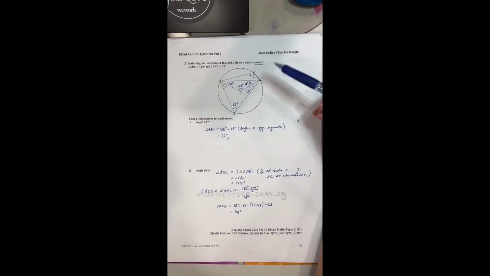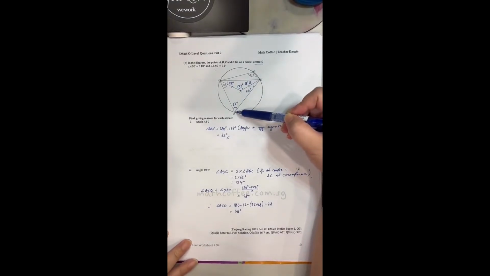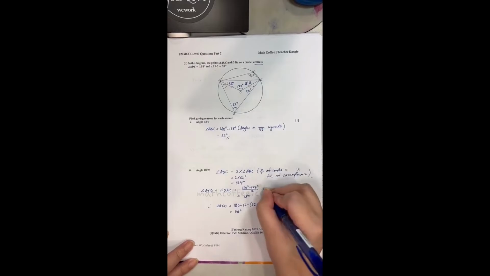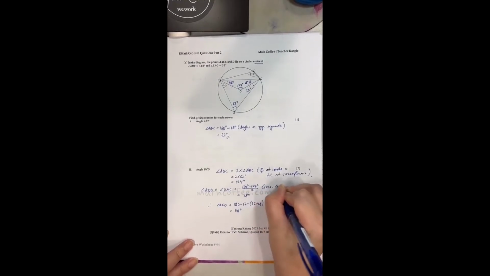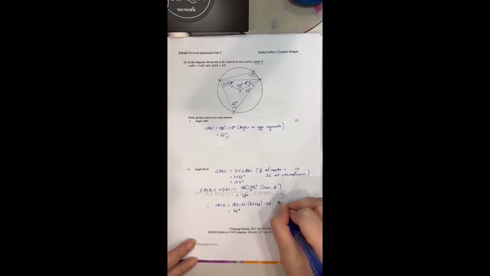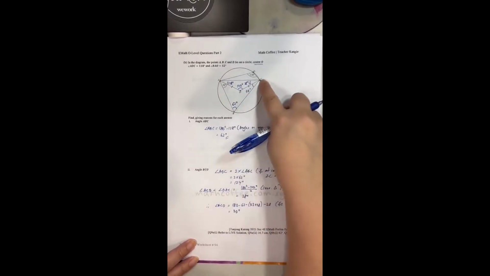So I repeat, angle at center is 2 times the angle at circumference. So 62 times 2 here is 124. This is an isosceles triangle. Oh, this one I forgot to put the reason. I put isosceles triangle. And this one is angles in a triangle. This is a triangle, ma.